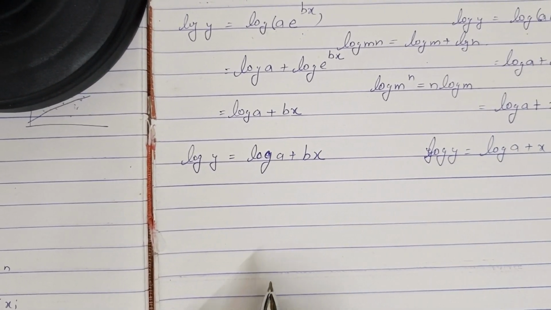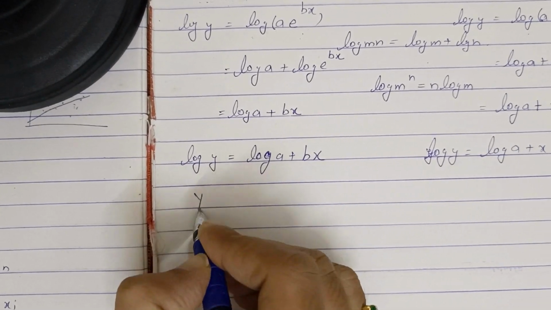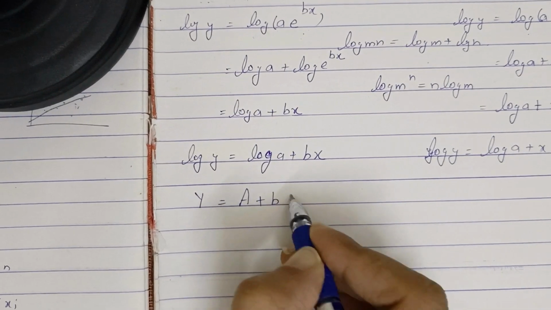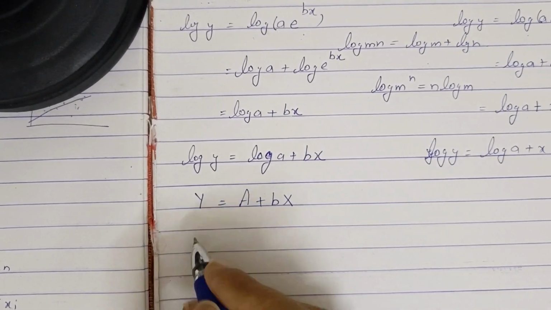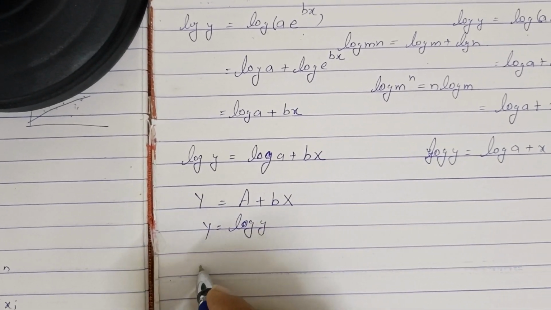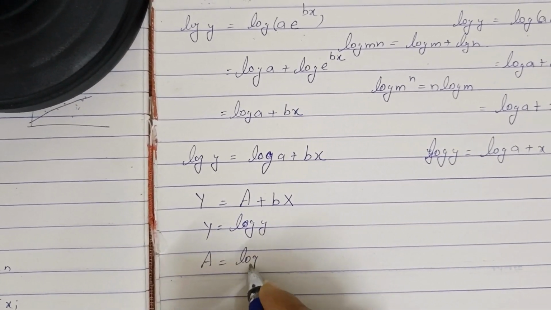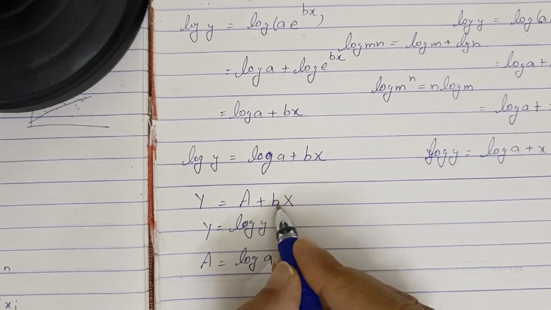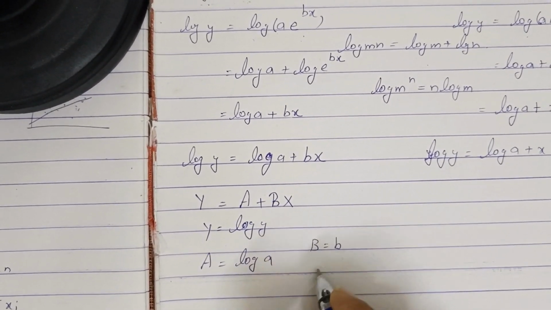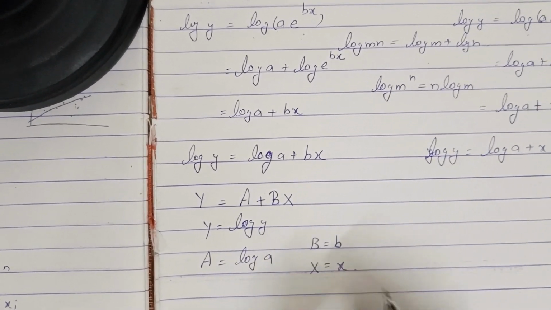Now I will write this as capital Y is equal to A plus BX. I can do this. Here capital Y is equal to log y, capital A is equal to log a, capital B is equal to small b, and capital X is equal to x.